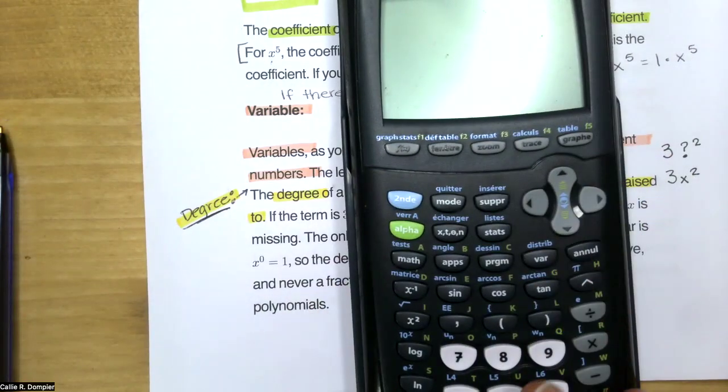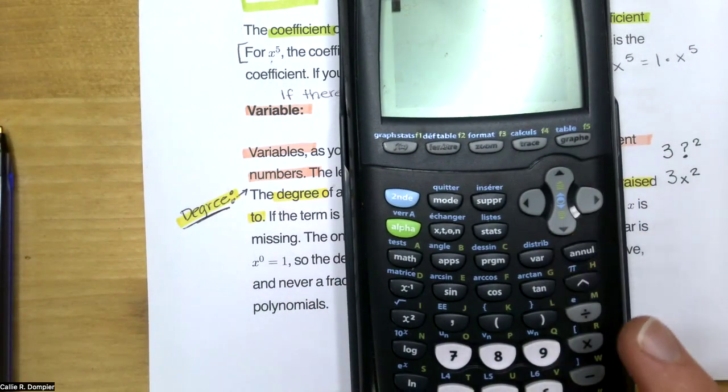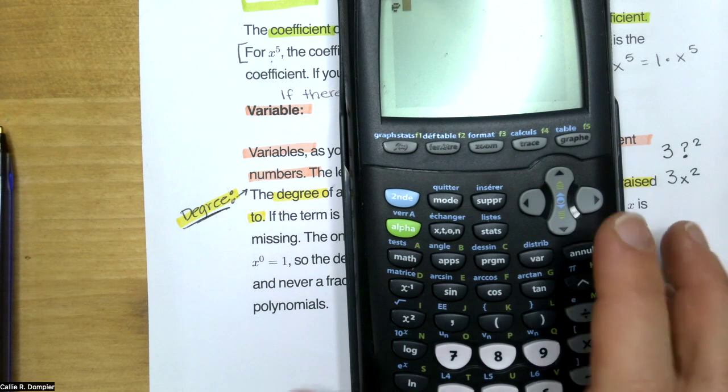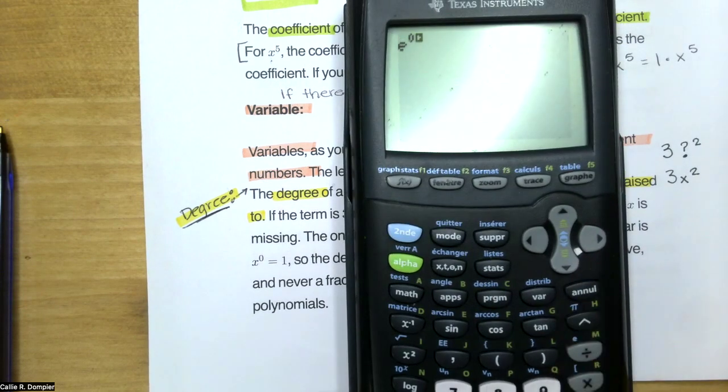Why is this true? Because x to the power of 0, I won't use x, I'll use the letter e. E to the power of 0 is 1. 100 to the power of 0 is 1. Anything raised to the power of 0 is 1.